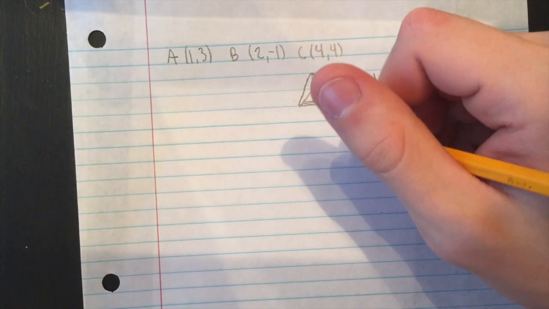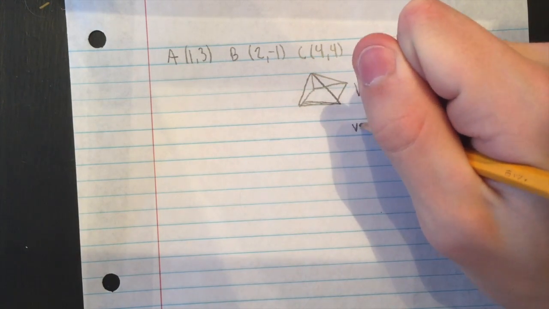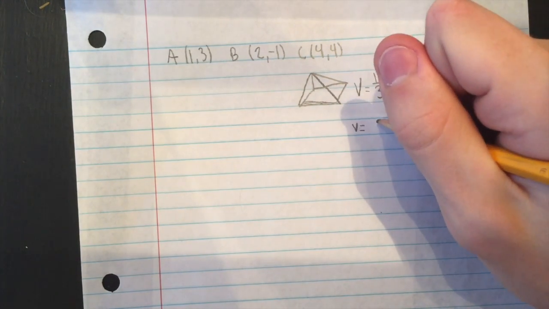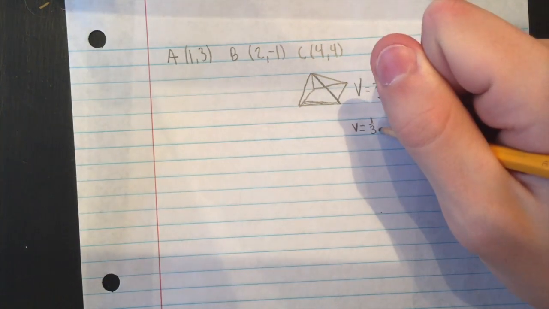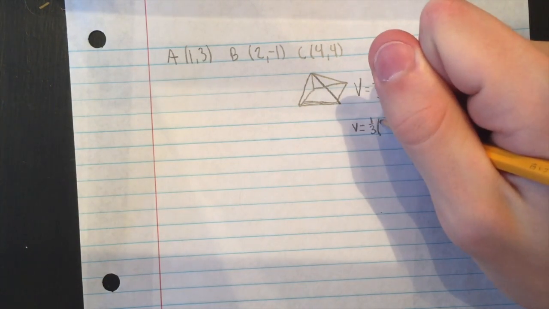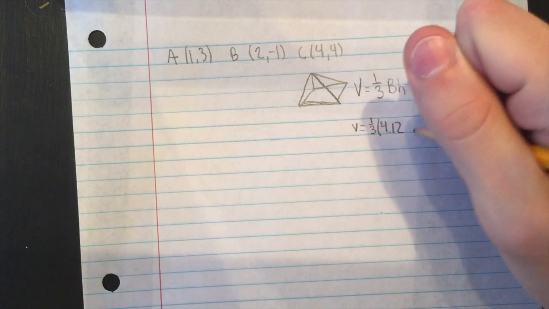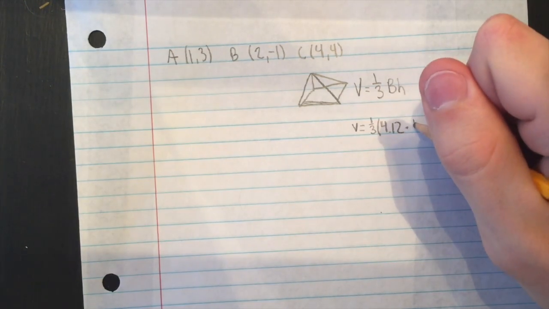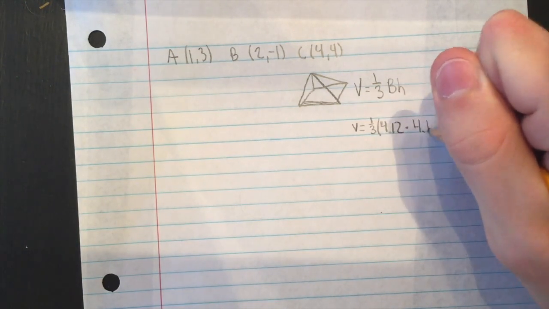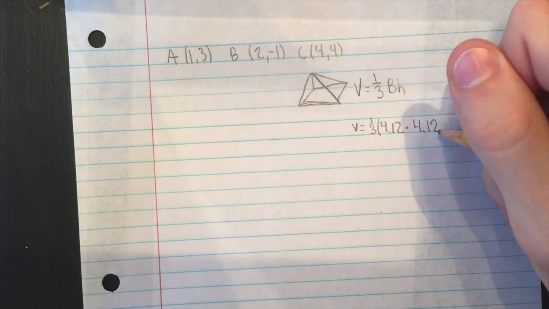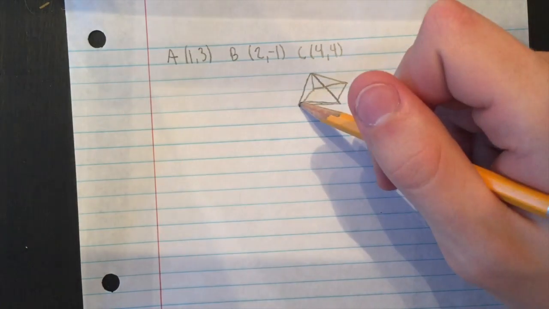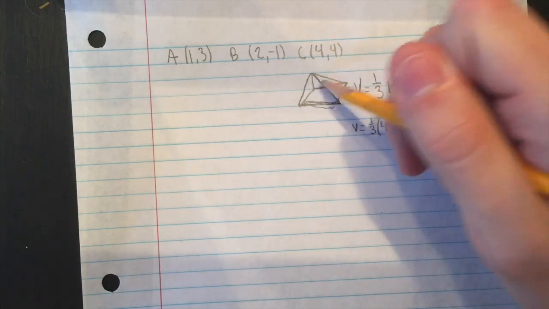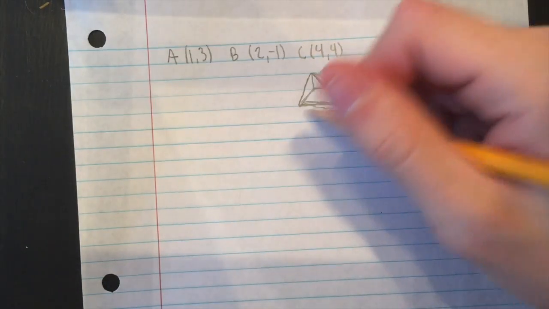So we can plug that into the equation, which is V equals 1/3 times 1.12. We know it's 1.12 because we used the distance formula earlier and got 1.12 for the distance. It's all congruent, so 1.12, 1.12, 1.12, and 4.12 for each of those.